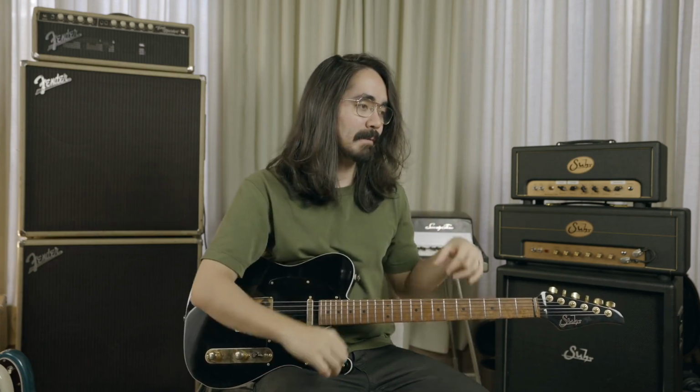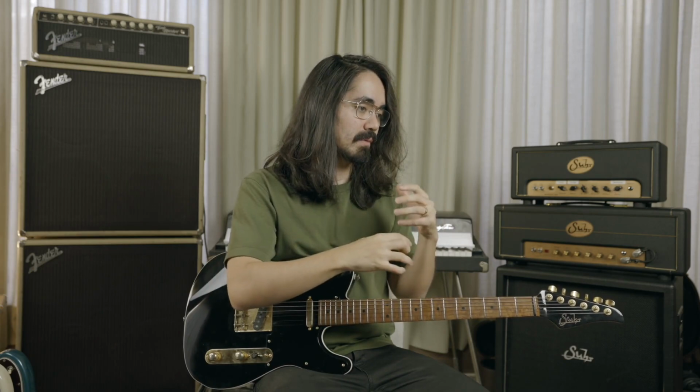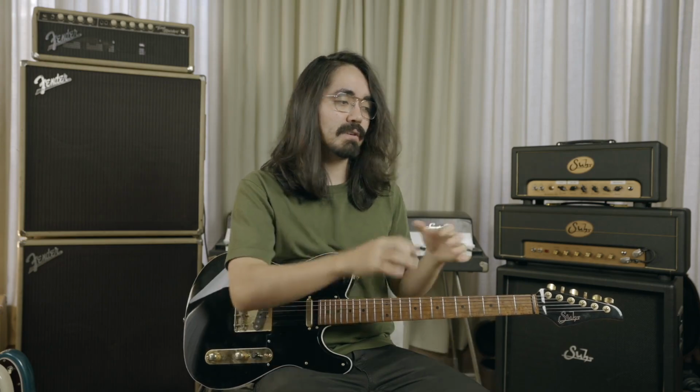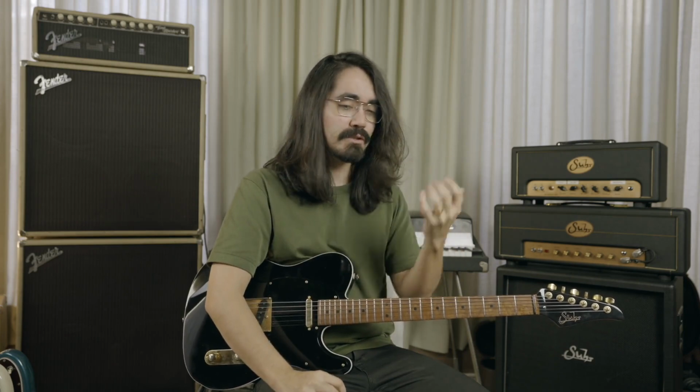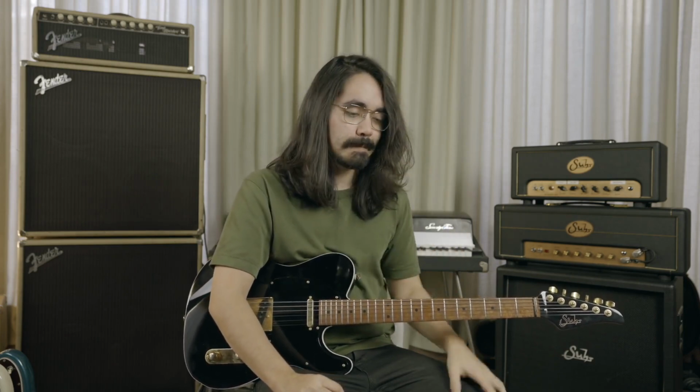So after practicing this exercise every day, I was able to have such a better understanding of the fretboard. I was able to connect the notes better, and anyways, I truly recommend you spend some time with this.